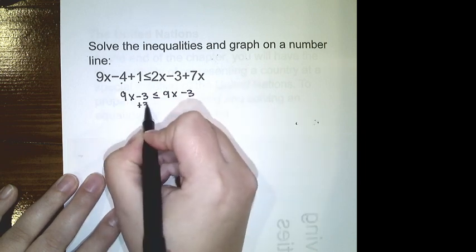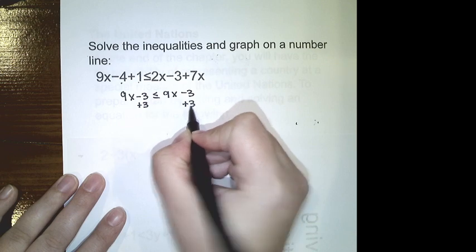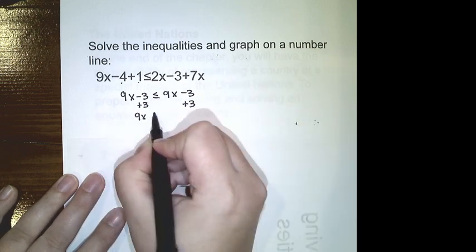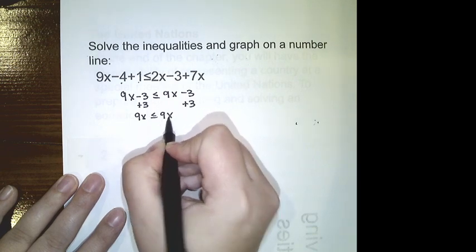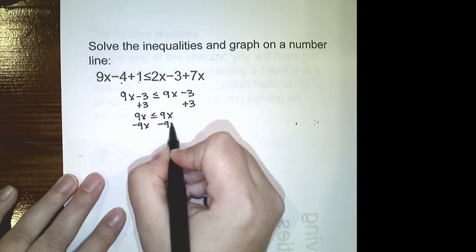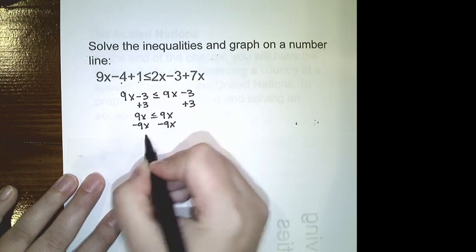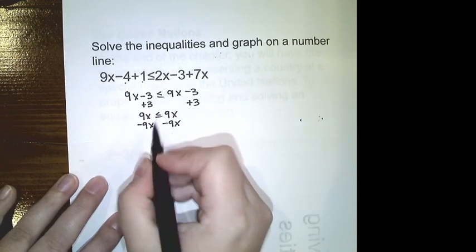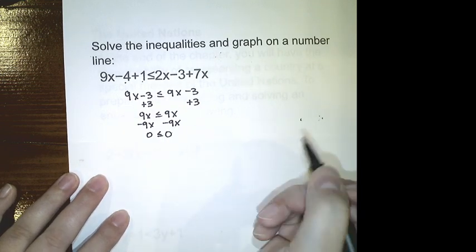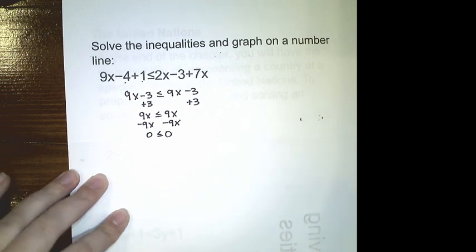I'm going to get rid of the 3. If you notice, both the 3's cancel out. I'm going to get rid of the 9x. And if you notice, again, both of them cancel out. So we have nothing left. We don't have an x.